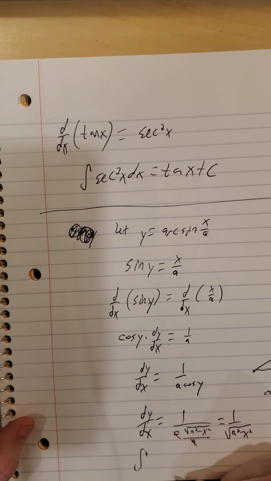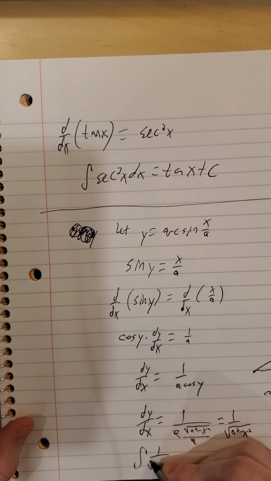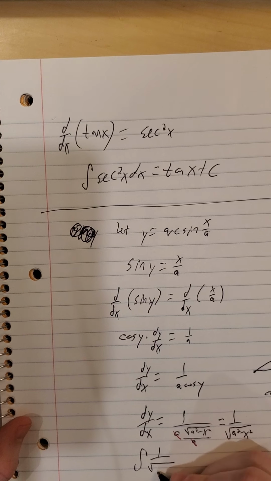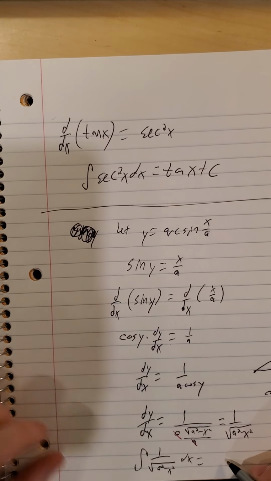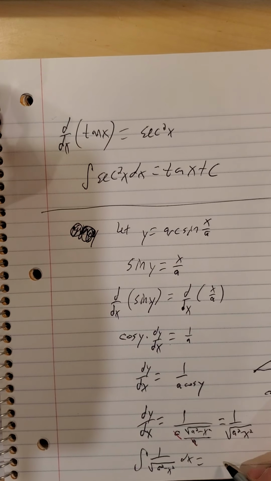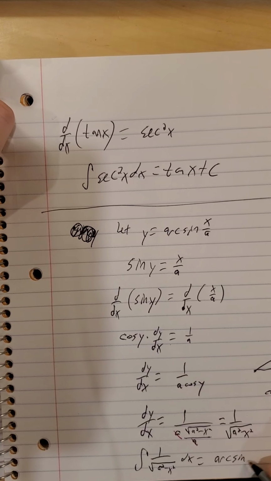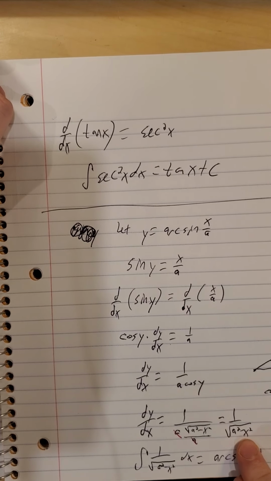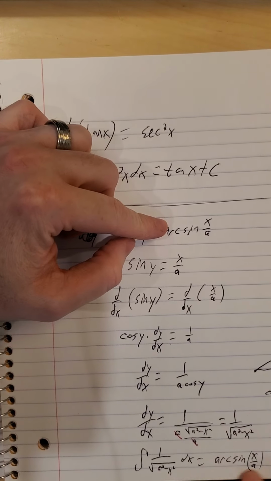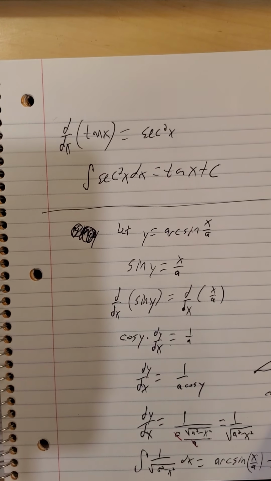If we hit the reverse gear on that and take the antiderivative of something of the form integral of 1 over square root of a squared minus x squared times dx, we know that that would then be arcsine of x over a. If we know that this is the derivative, we know the original is our antiderivative, and of course we'll add our arbitrary constant plus c.